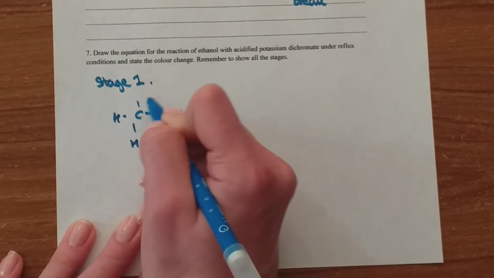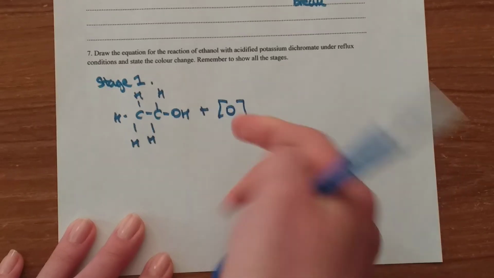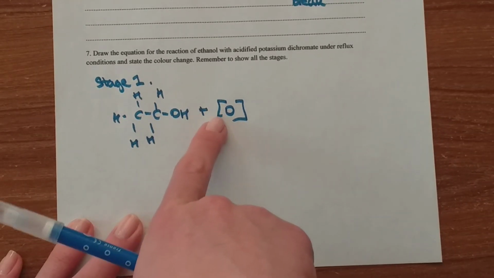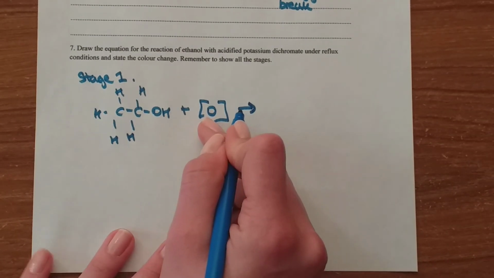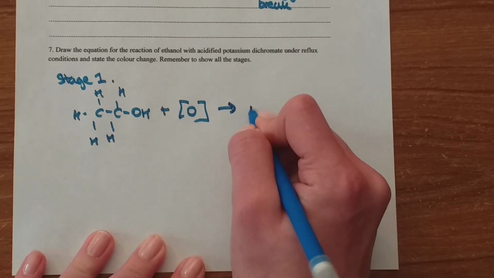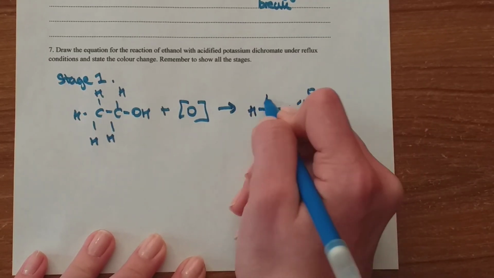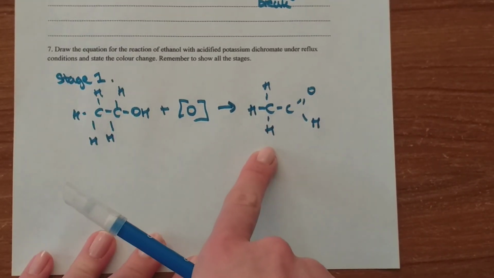So we start with our ethanol, we add our acidified potassium dichromate, which in the reaction is stated as O, because it oxidizes our molecule, and we get something called an aldehyde. This is the first stage. Alcohol gets converted to aldehyde.